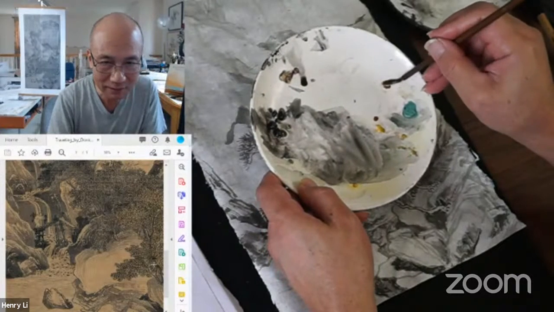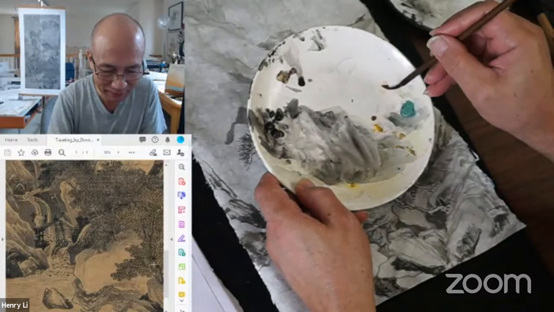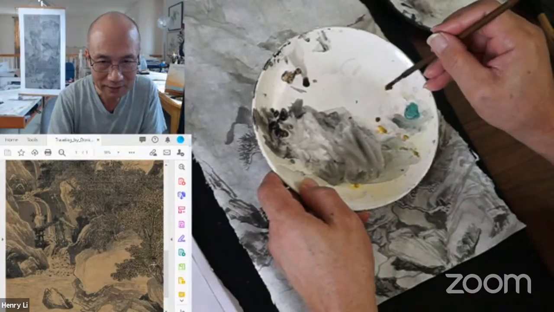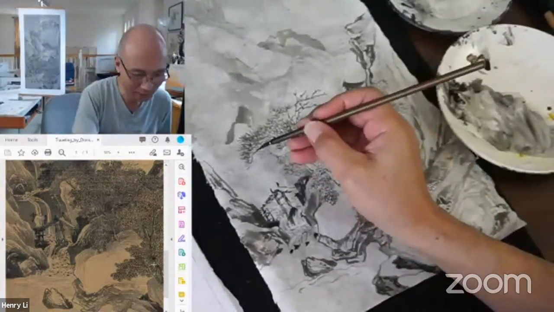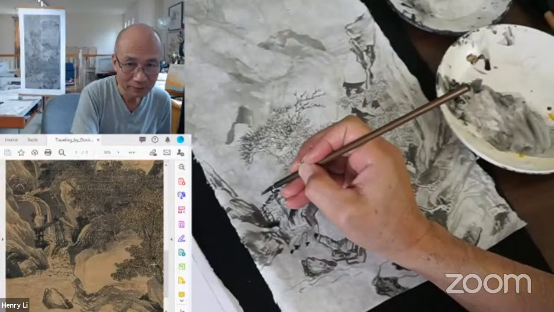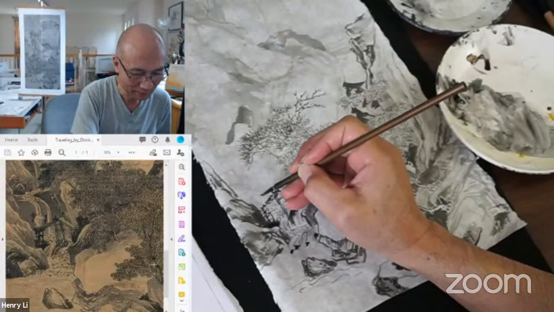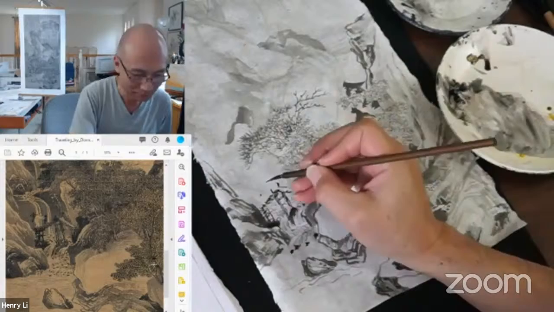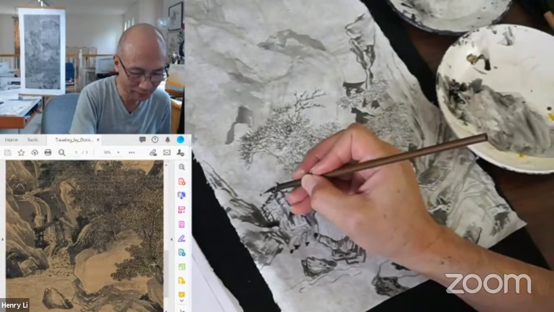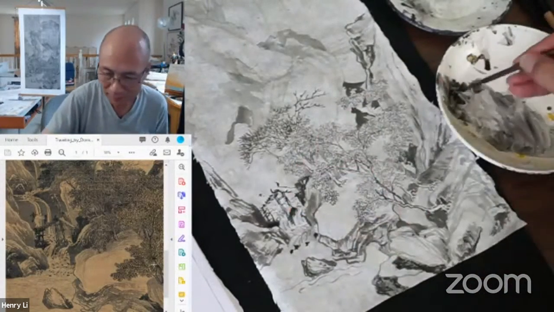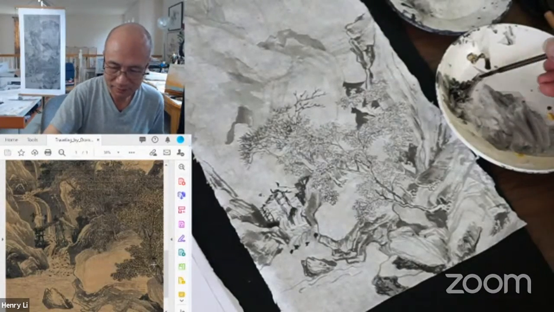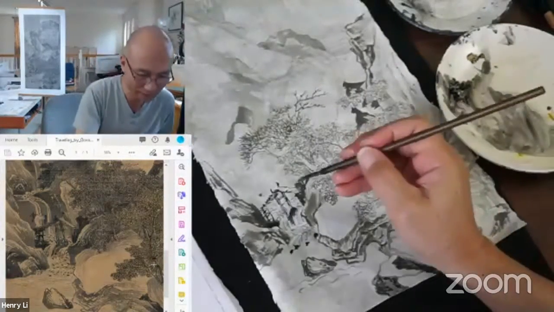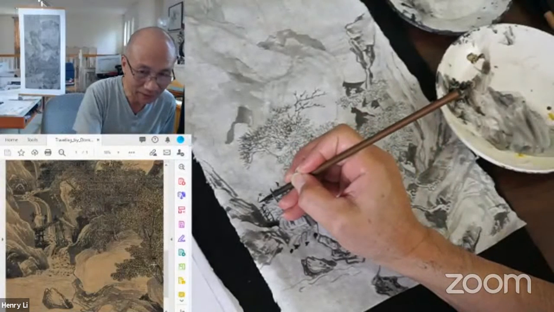I just dot the face with amber. I think the garment has a little blue in it, so I'll just dot the face and maybe the hand a little bit, and then I will draw the line with light ink, so I just make it easy.